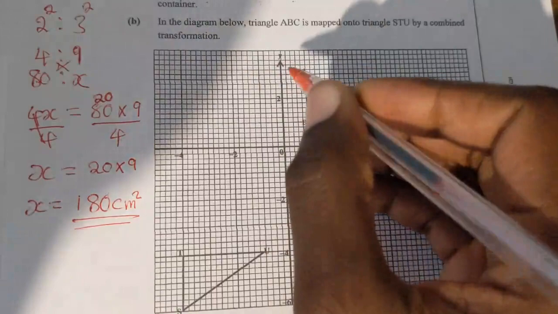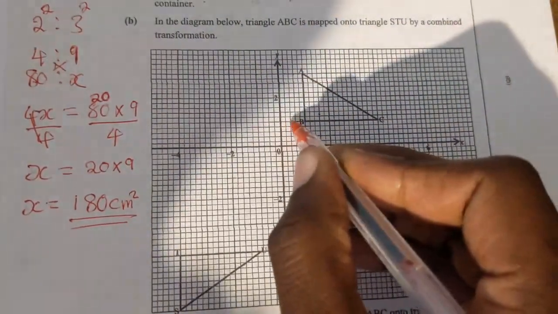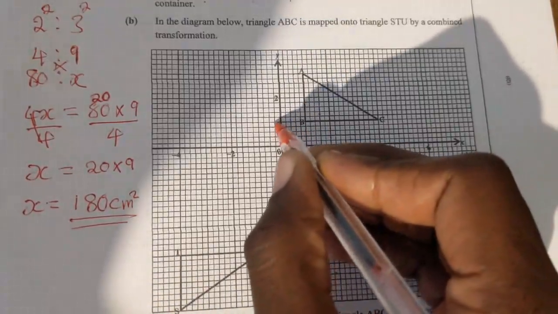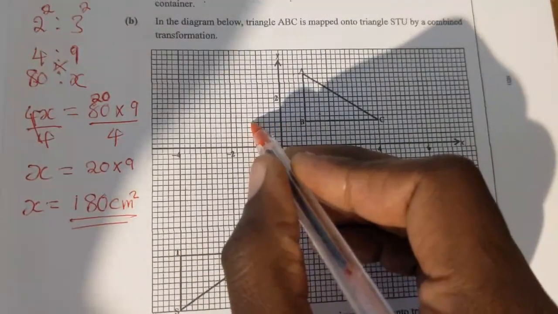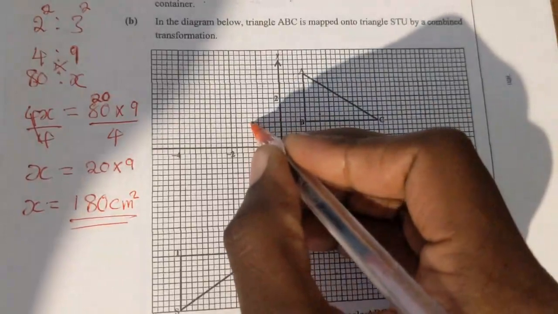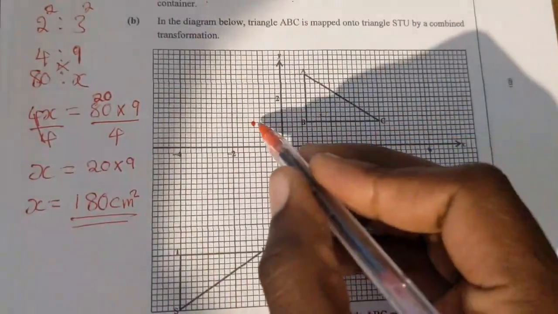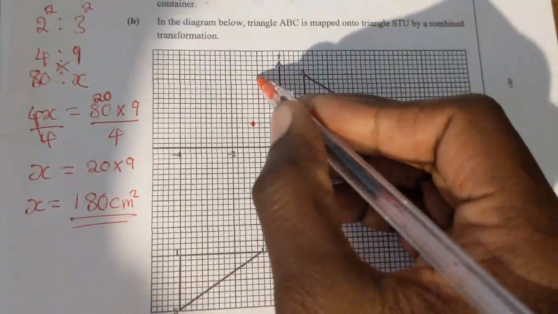So it will be the same distance from here, 1, 2, 3, 4, 5. Meaning that it will be here, like that. Even here it will be like that.